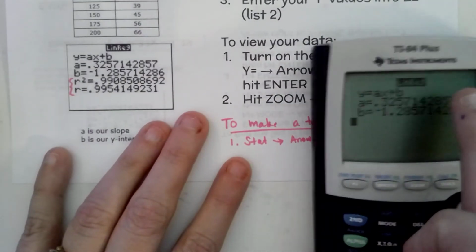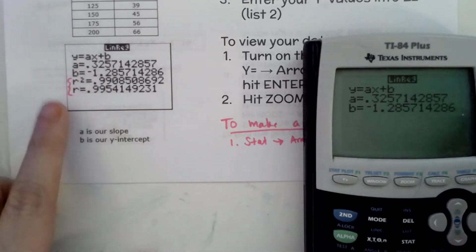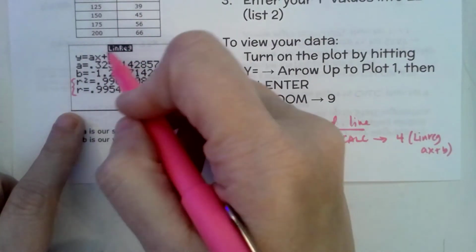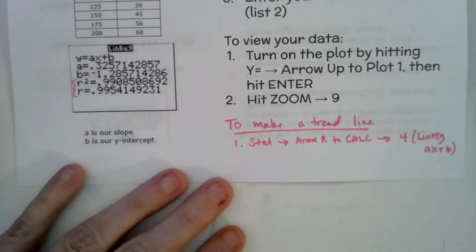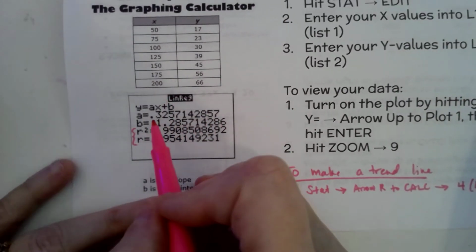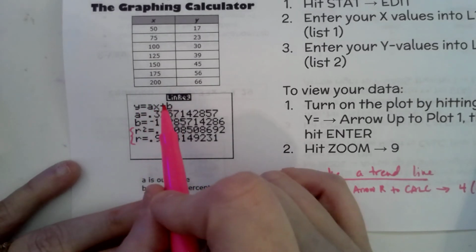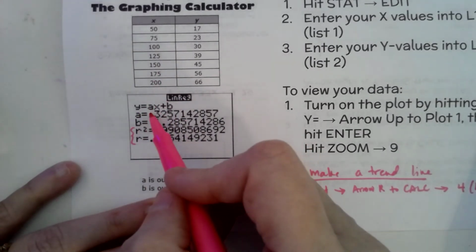Okay? And that's kind of this. It should be basically the same thing you see here, except right now you're not seeing the r squared and the r. Okay? So what it's giving you is kind of like a slope-intercept form. So you remember how I told you that in other countries instead of doing mx plus b, they do ax plus b? Well, the calculator is giving us ax plus b.